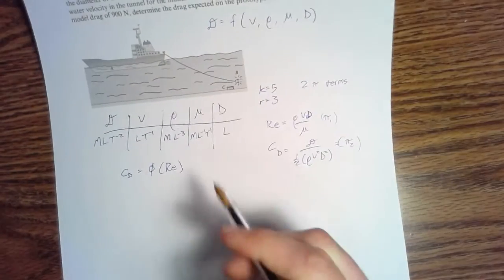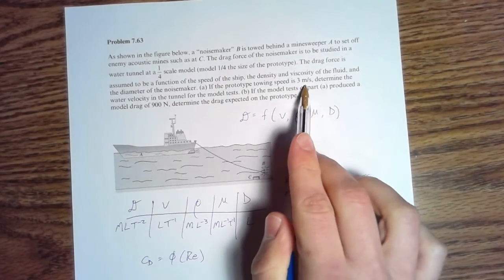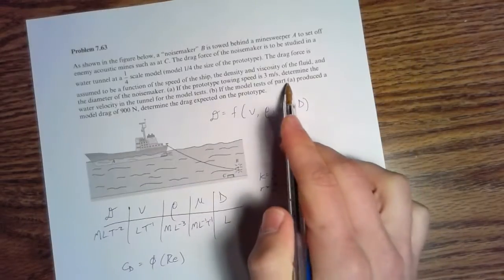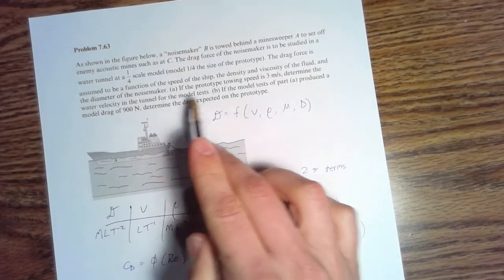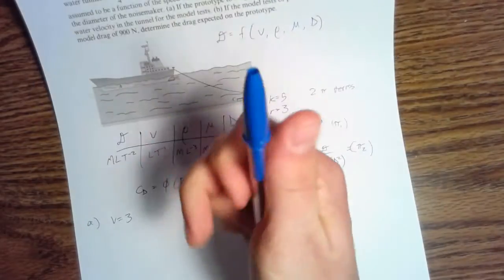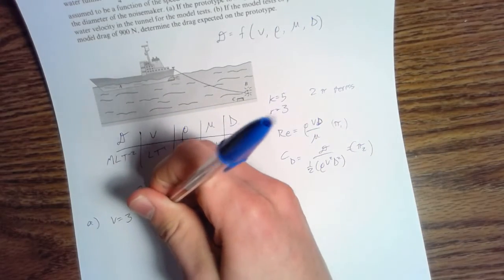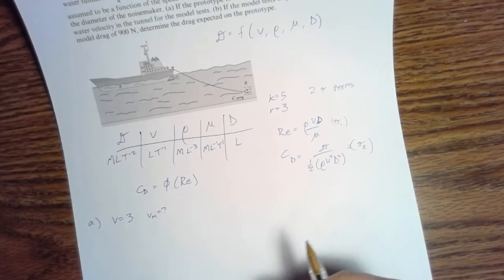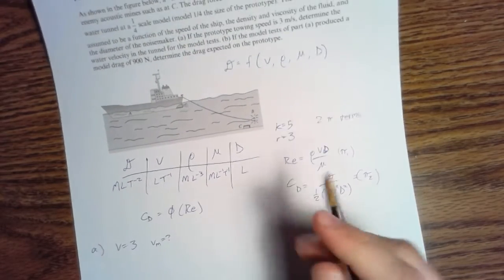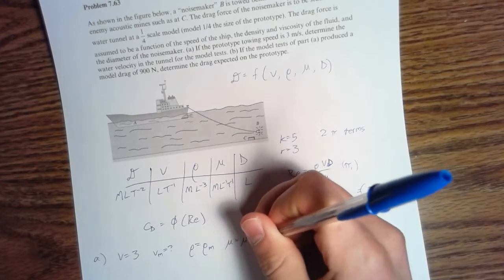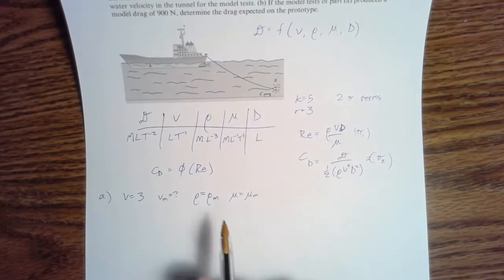All right. So moving on. What we're looking for in part A, if the prototype towing speed is 3 meters per second, so V equals 3, determine the water velocity in the tunnel for the model tests. So we're looking for our V_m. And what we'll assume here is that we're working with the same fluid, which means that rho equals rho_m and mu equals mu_m. Same densities and same viscosities here between our prototype and our model.